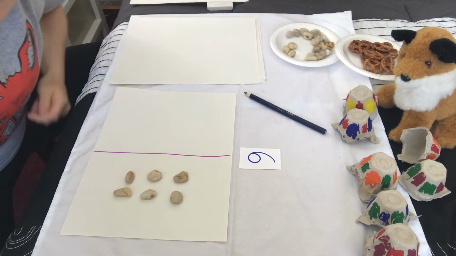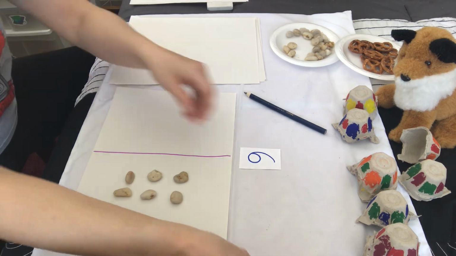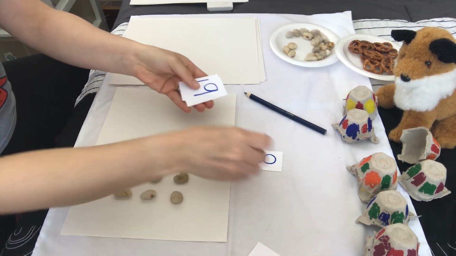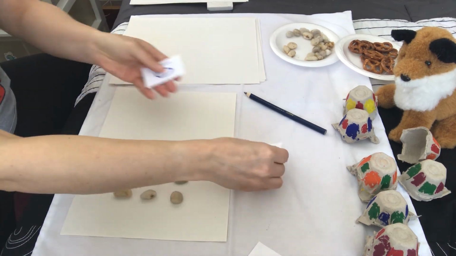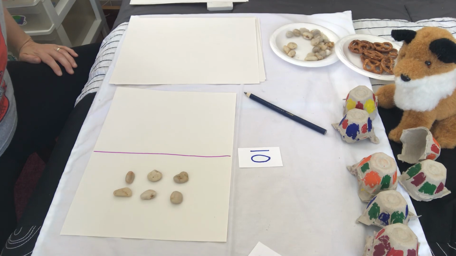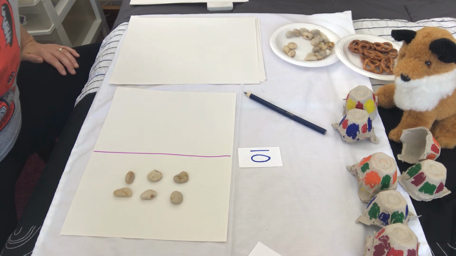So you can continue that with 7, 8, 9, and even 10. Okay, I'd like you to try to play with those over the next few weeks and see if you can get those really quickly and committed down to memory. And remember, the more that you play with these numbers, the more you will remember these combinations.